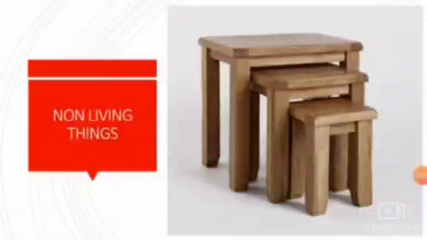And now you are seeing here, children, a picture of tables. Children, does this table need food to eat? No, it doesn't want food. Do these tables need water to drink? Again, no. How long will the smaller table take to grow bigger? Does this small table grow?